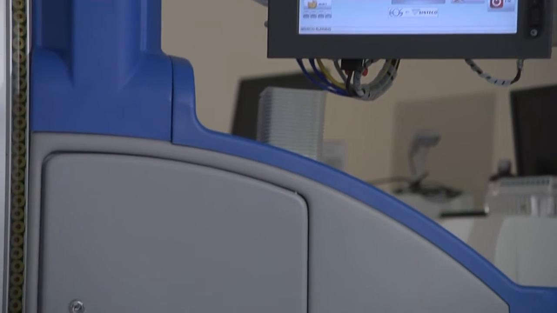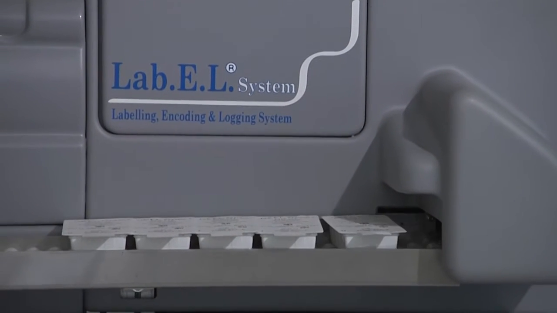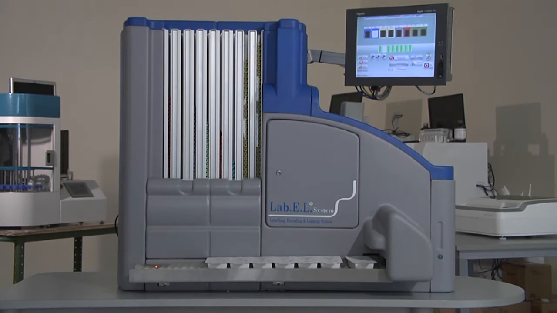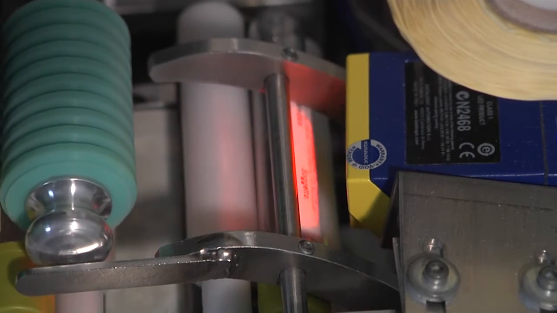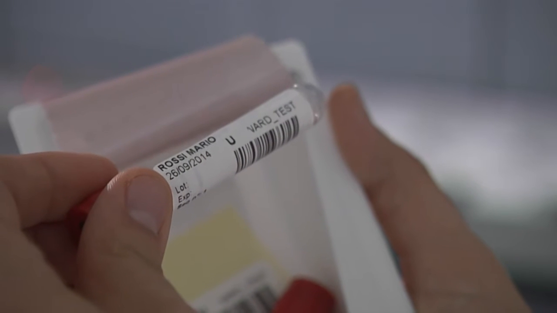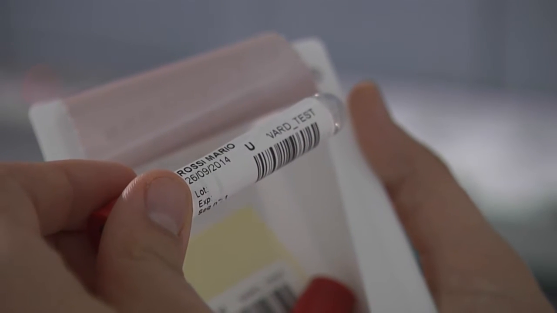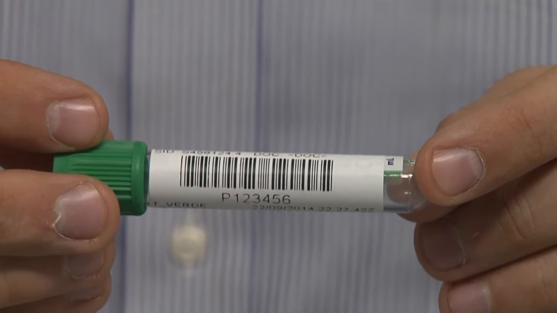Thanks to the Lab.E.L system and patient kit, there will be no errors of incorrect labeling that lead to the production of erroneous analytical data and a slowdown in the productivity of the analysis instruments due to the failure to read the barcode. The test tubes produced with the system will always have the label in the right position, and the laboratory instrumentation will always be able to read the barcode.